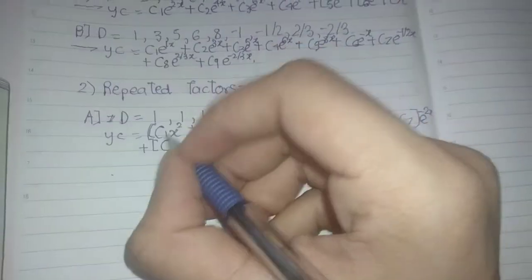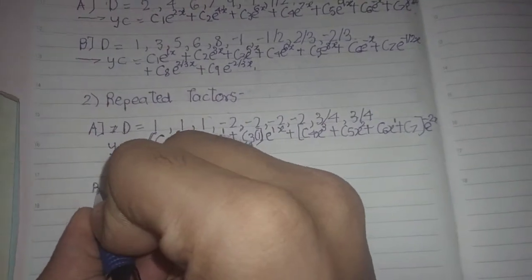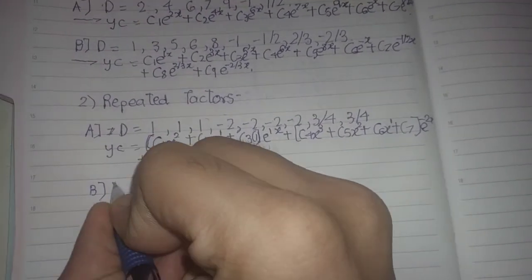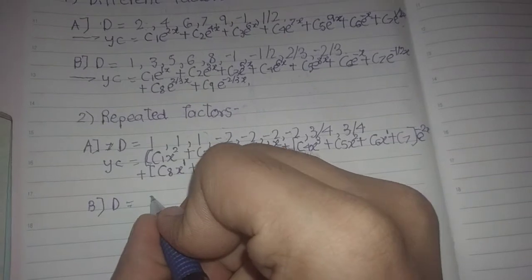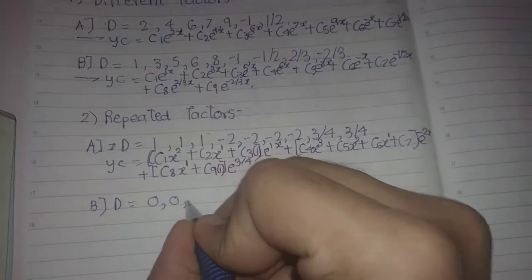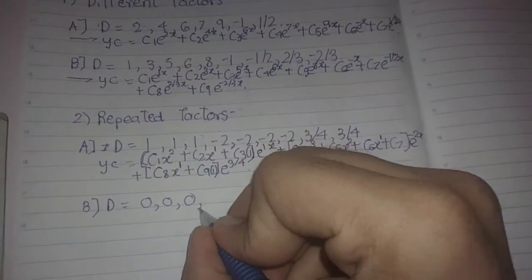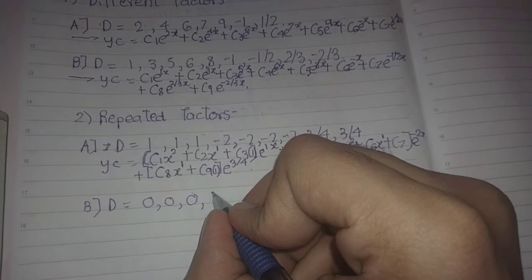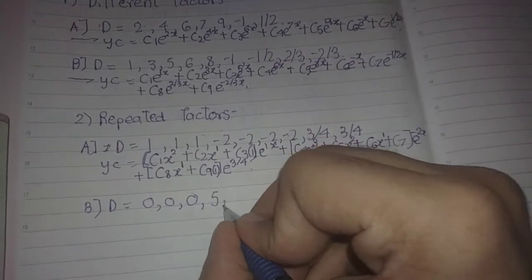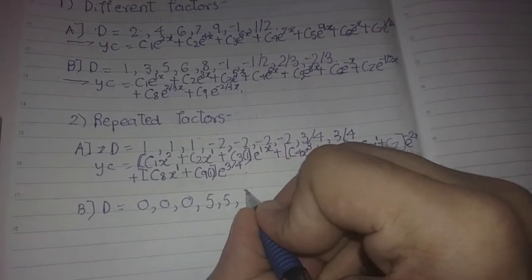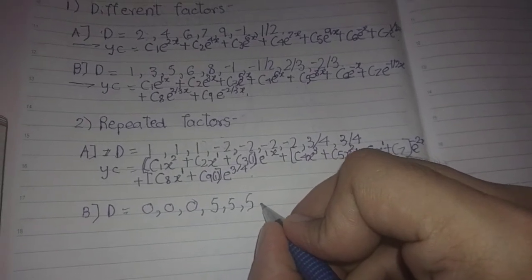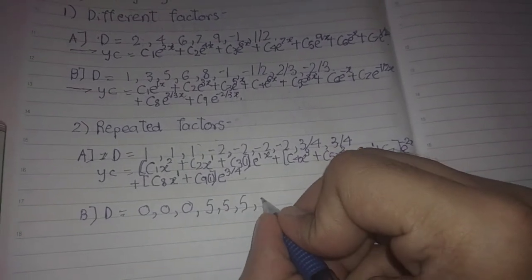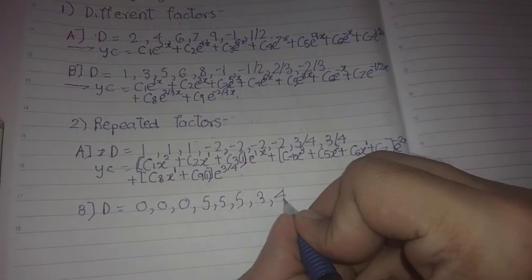We are going to get a final idea by solving the final sum. D is equal to 0, 0, 0, 5, 5, 5, and 3, 4.